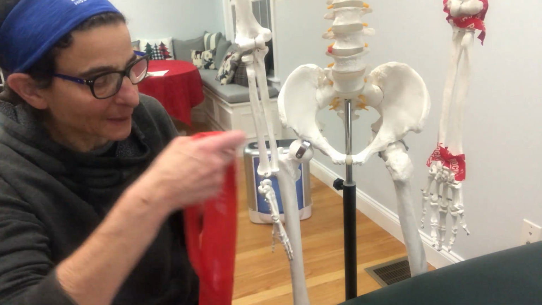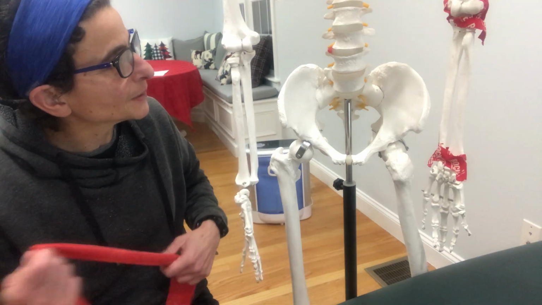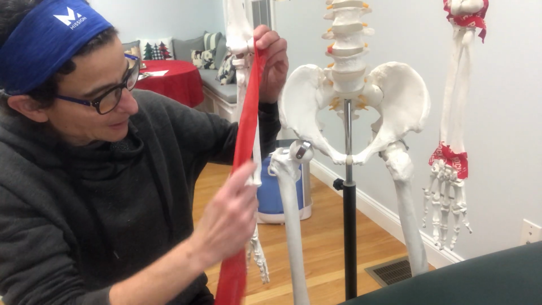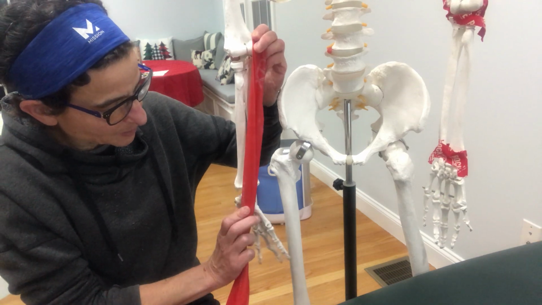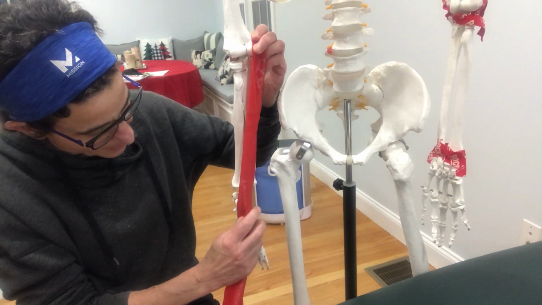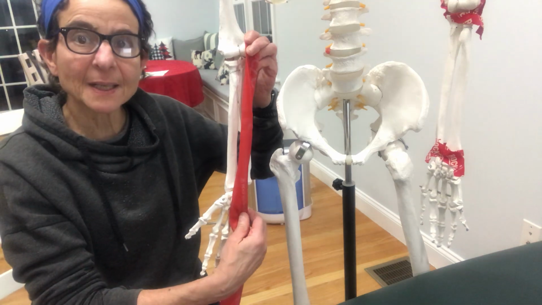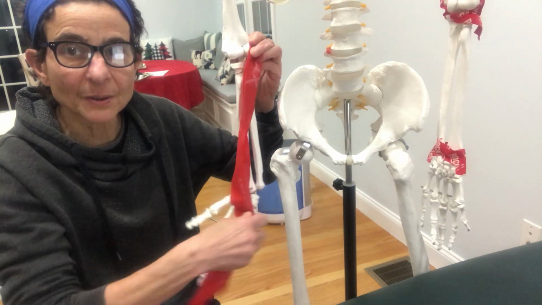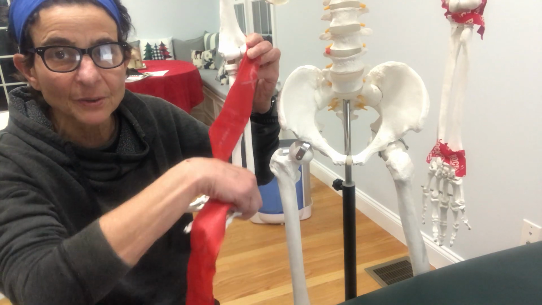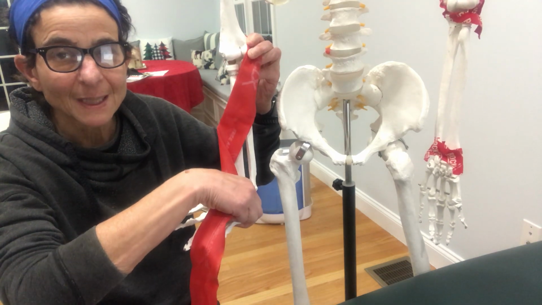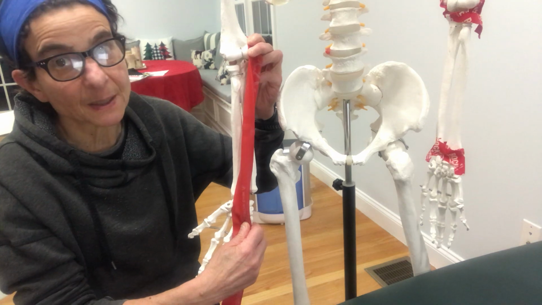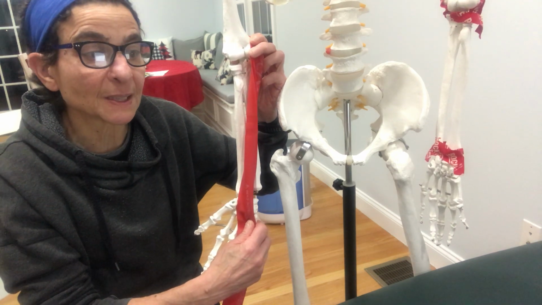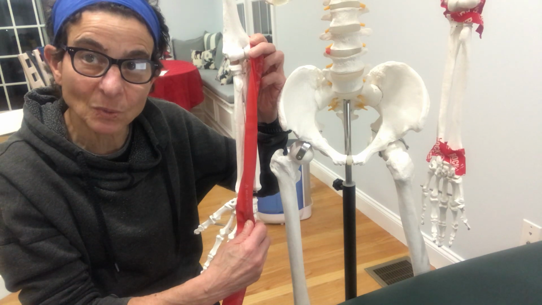So here's my medial epicondyle. I'm going to come down, across the front of the wrist, pisiform, base of fifth. I am the flexor carpi ulnaris, so ulnar deviator flexor. And that is innervated by the ulnar nerve, and it is the C8 and T1 nerve root.